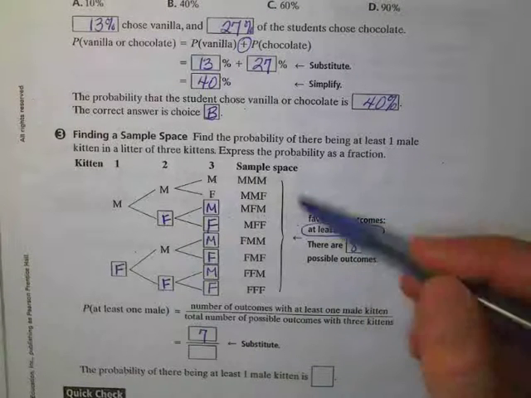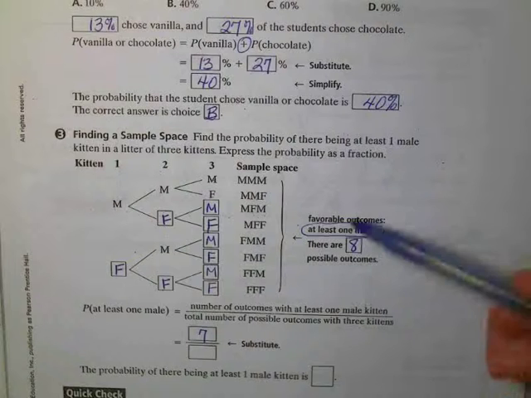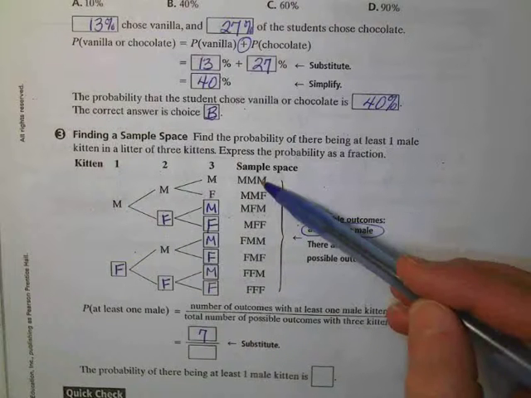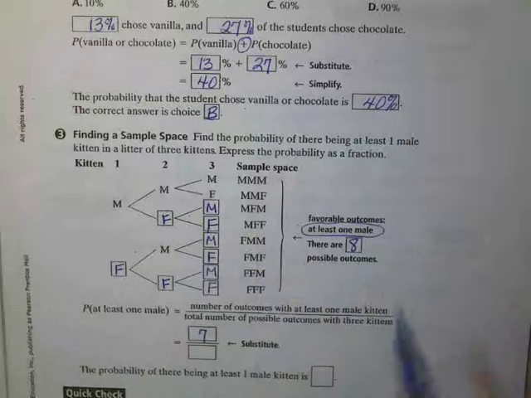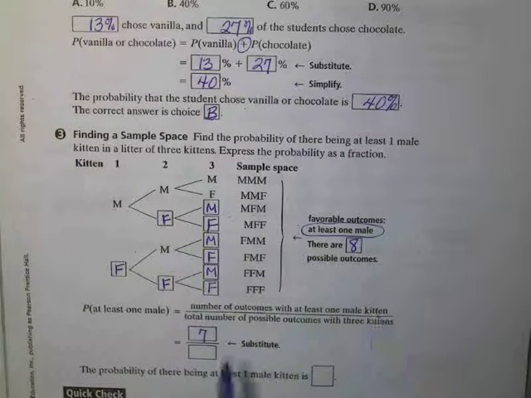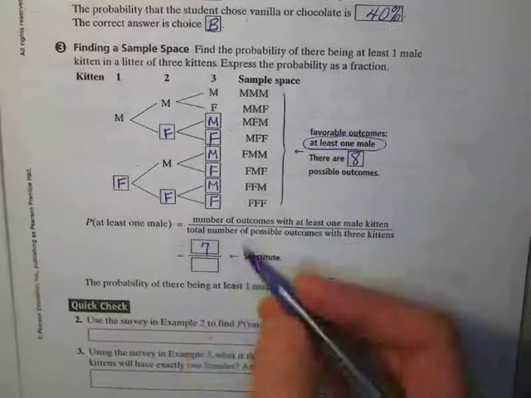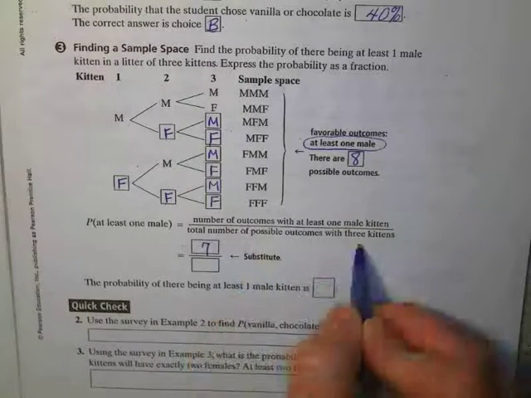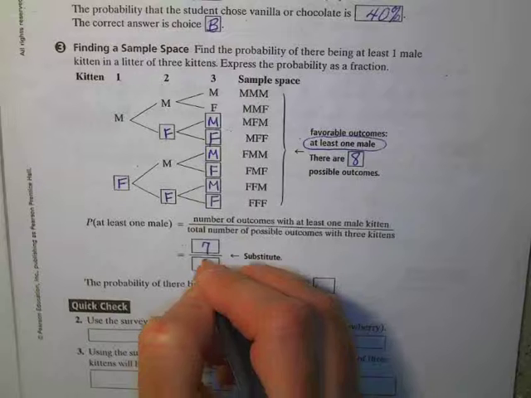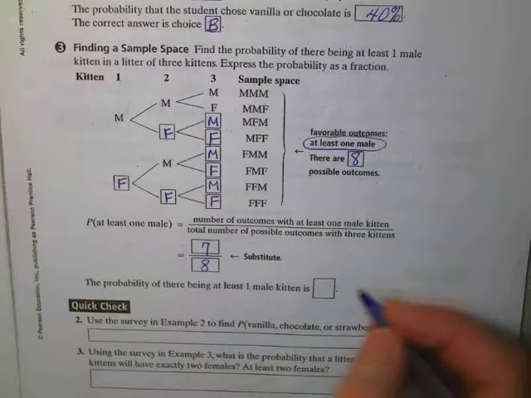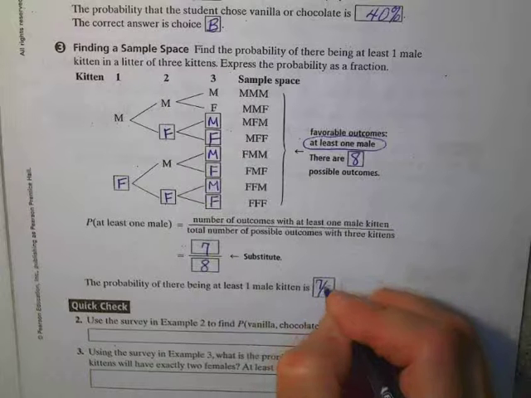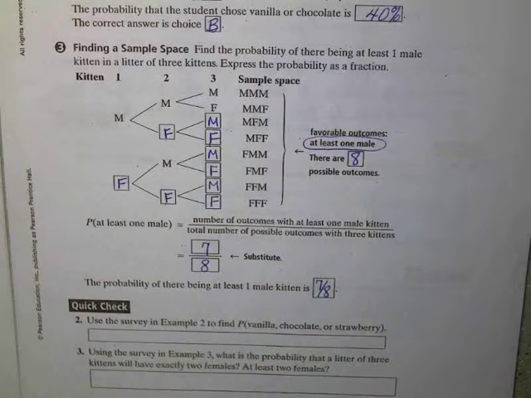Here I should have put 8 because there are 8 possible outcomes. I'm sorry, I jumped ahead here. So if you see 1, 2, 3, 4, 5, 6, 7, 8 possible outcomes, of those 7 have at least 1 male. Okay, so total number of outcomes with 3 kittens, there are 8. So the probability of there being at least 1 male kitten is 7 out of 8. Okay?